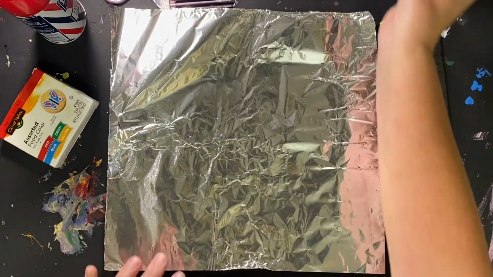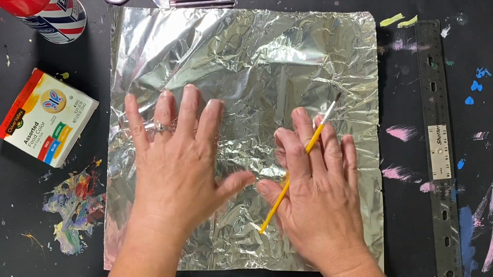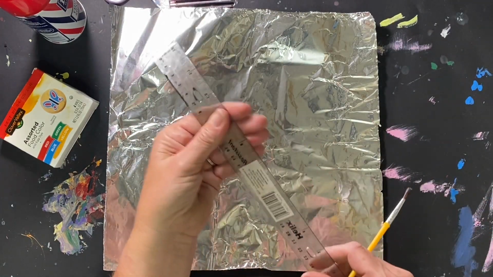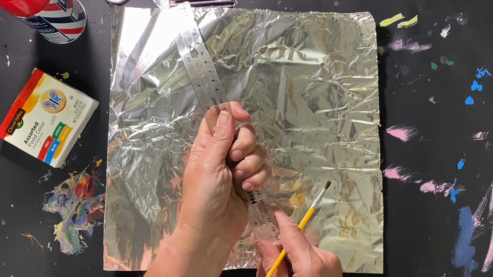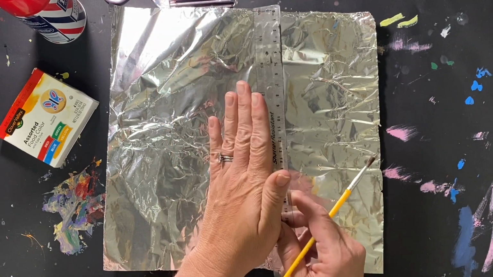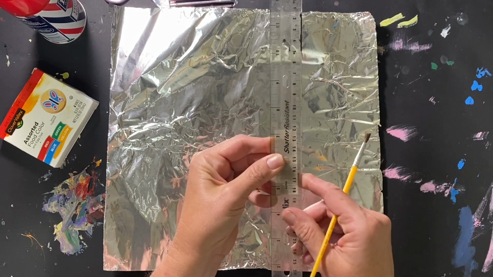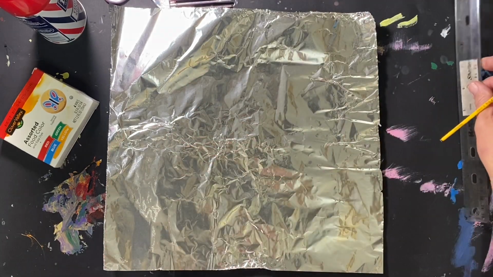I'm going to lay this off to the side because my aluminum foil is fine. Oh, another thing you'll need is something like a straight edge to clean your paper, and you'll see that in just a few minutes. You could use a piece of cardboard for this. I have a ruler that works great.